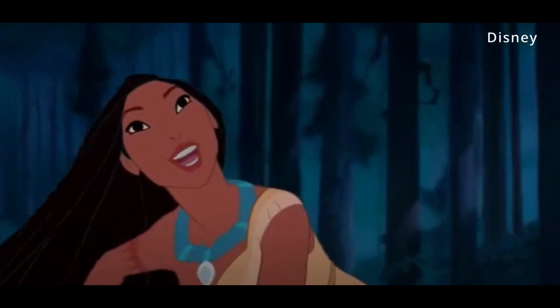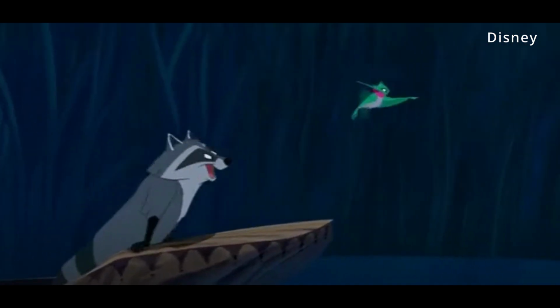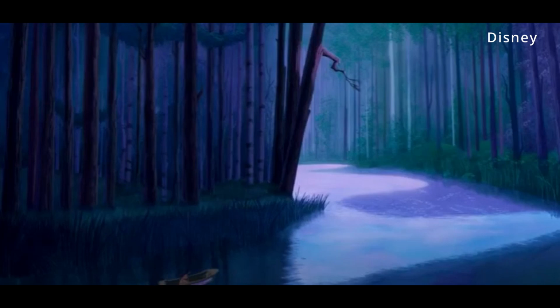What's around the river bend? Waiting just around the river bend.